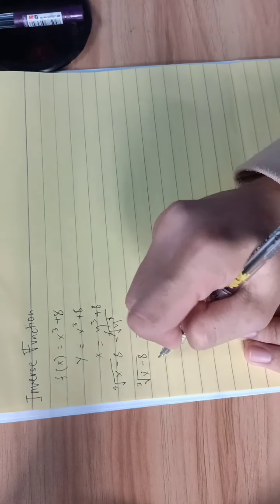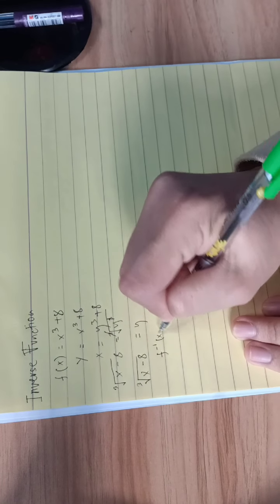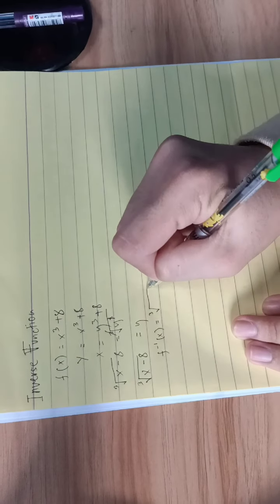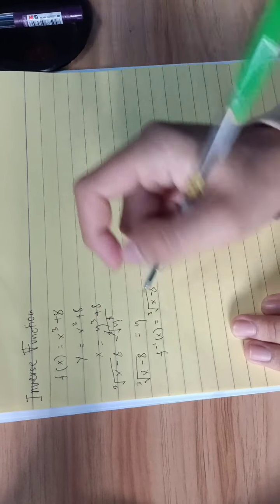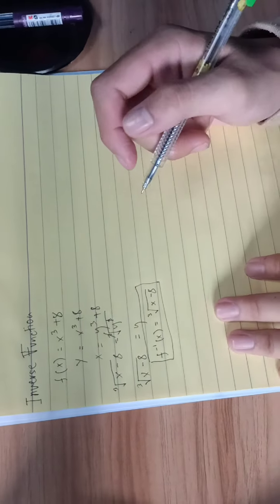So f^-1(x) is equal to the cube root of x - 8, and that is the answer. That's all.